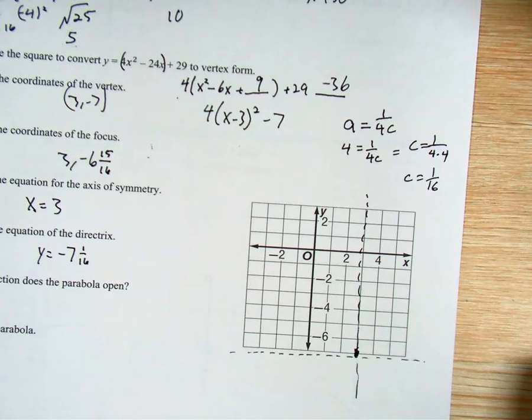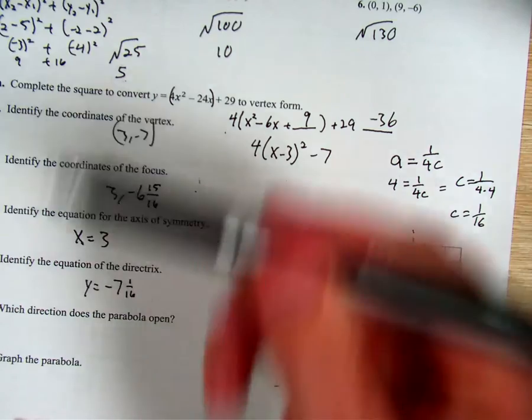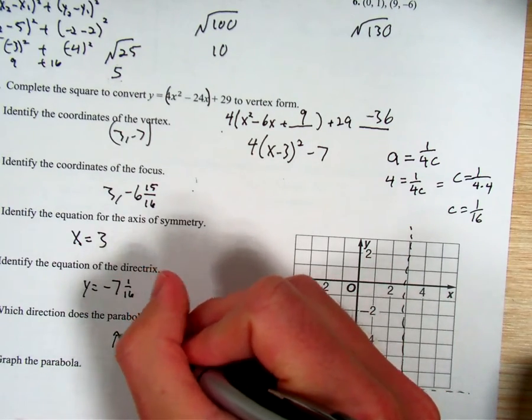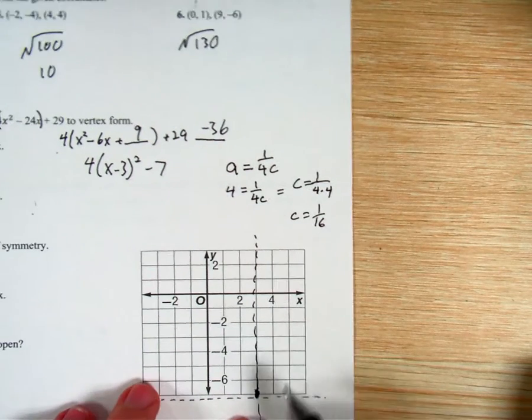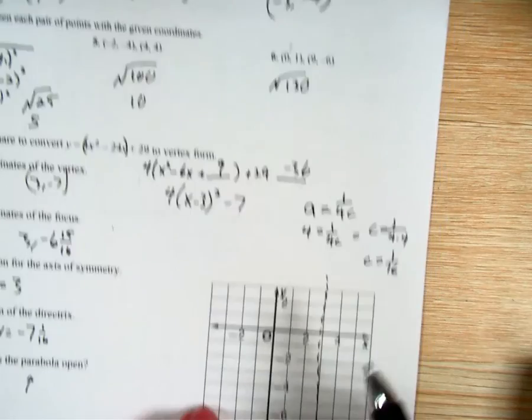Okay, it opens up because we have a positive a value, positive 4 times, so it's going to open up. And then graph. Okay, so our vertex is here. It's y equals x squared, so normally if I go out 1 on my x's, 1 squared would be 1, so I would go up 1. But I have a times 4.